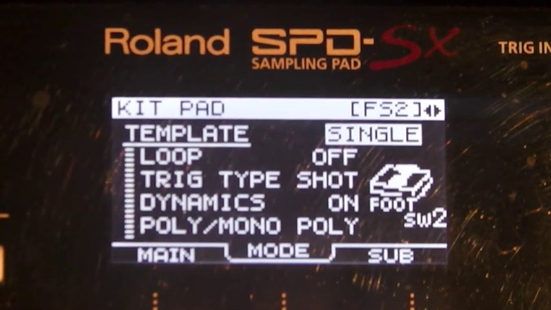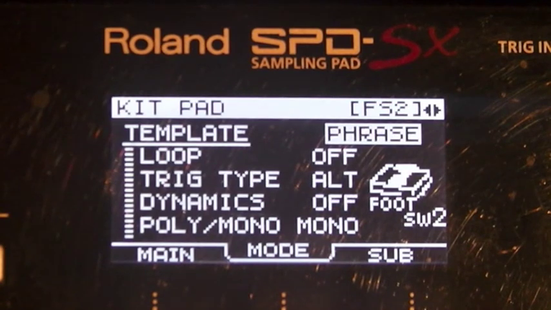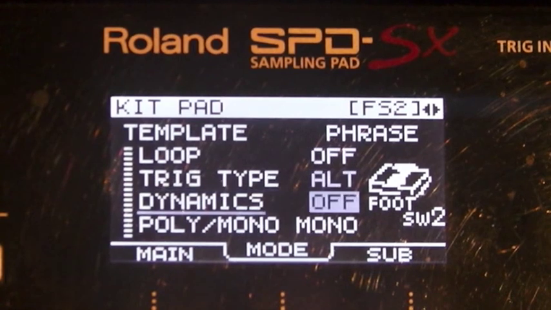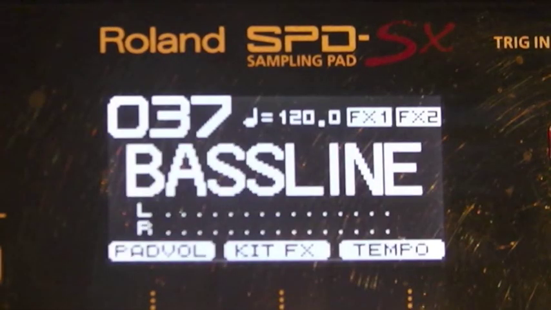And just repeat exactly the same process for foot switch 2. So the template needs to go from single to phrase. So that's the trigger settings changed.